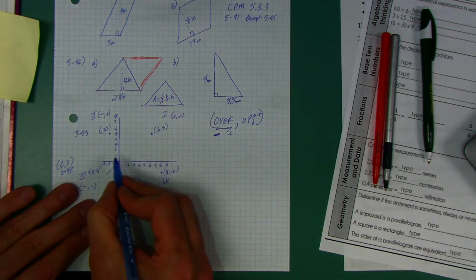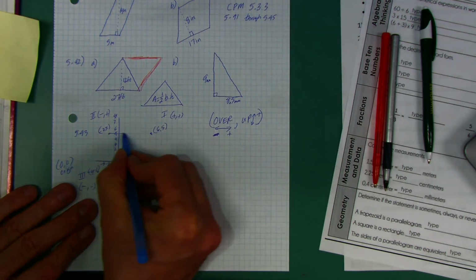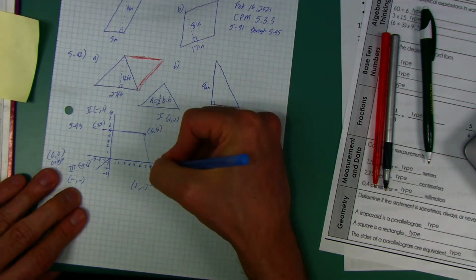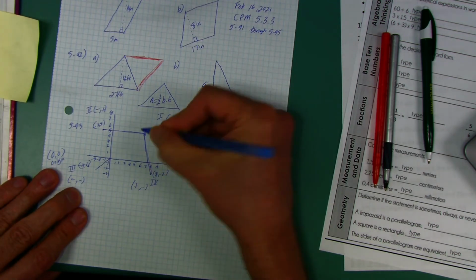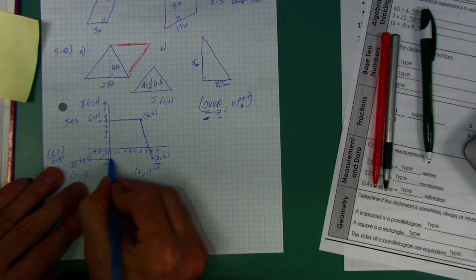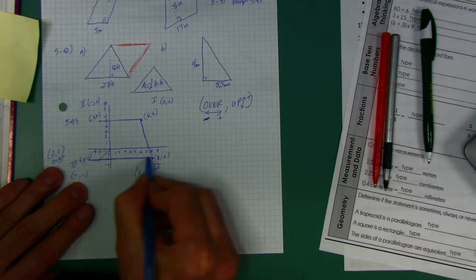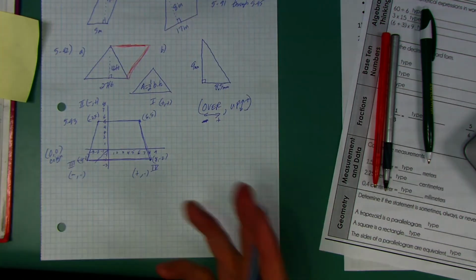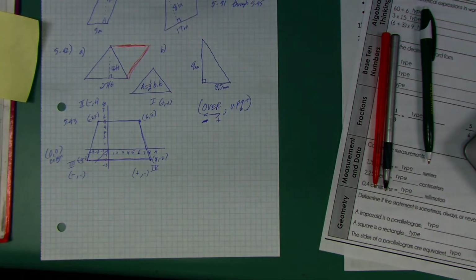And what shape do I make here? Let's check it out. Connect those 2 dots. It's a horizontal line. So 2 horizontal lines, those are parallel then, right? So 2 lines are parallel, the other 2 are not. That is called a trapezoid, right?